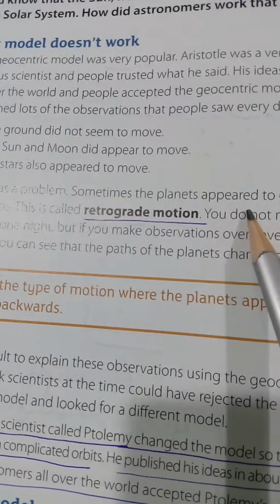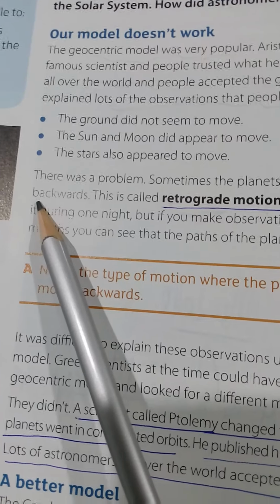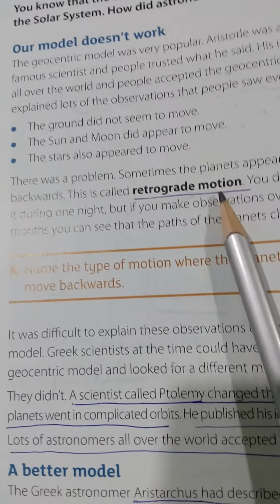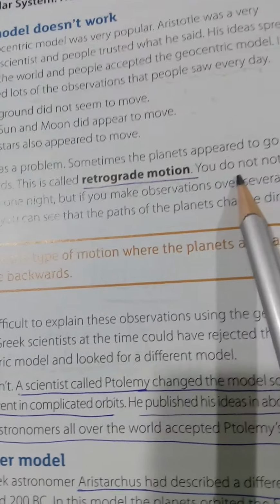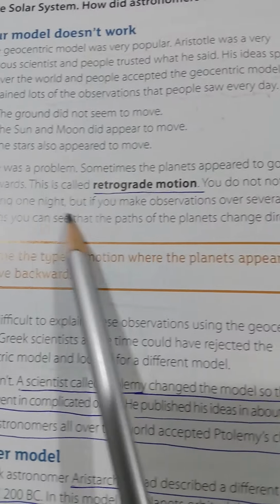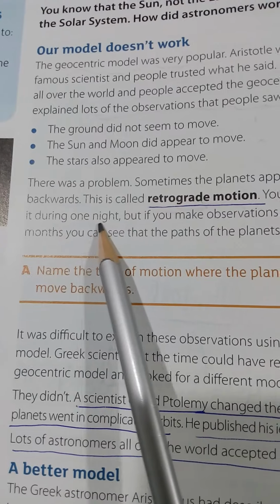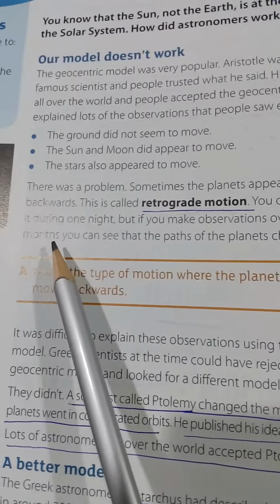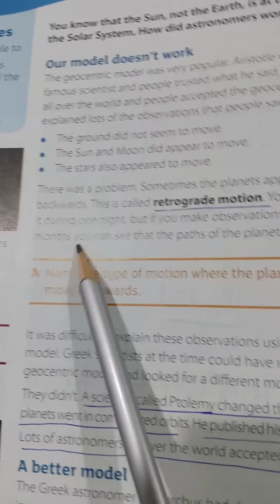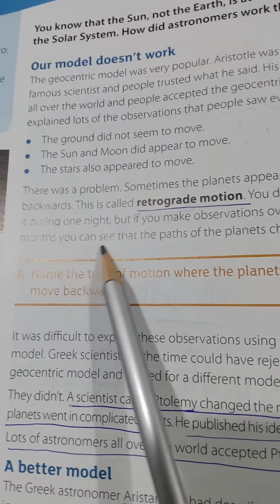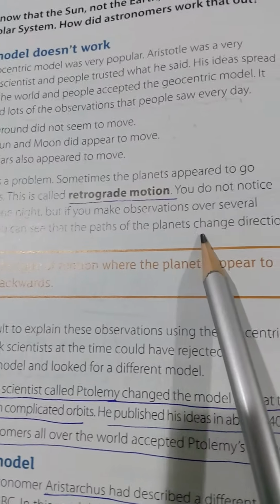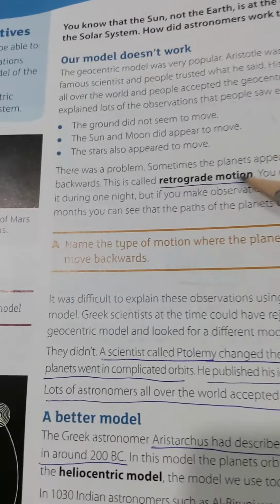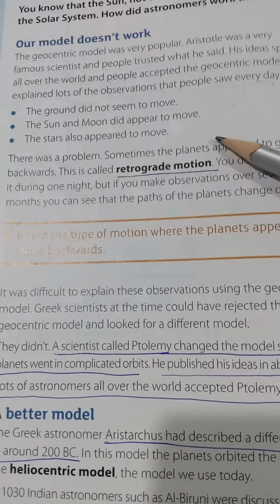Sometimes the planet appeared to go backwards, and this is called retrograde motion, just like we defined it earlier on. You do not notice it during one night, but if you make observations over several months, you can see that the path of the planet changes direction. So this is basically what retrograde motion is.